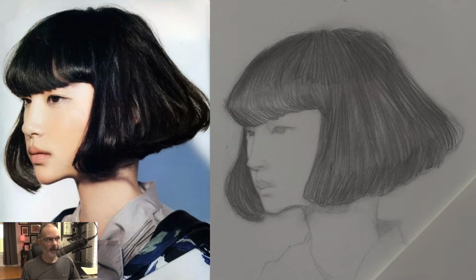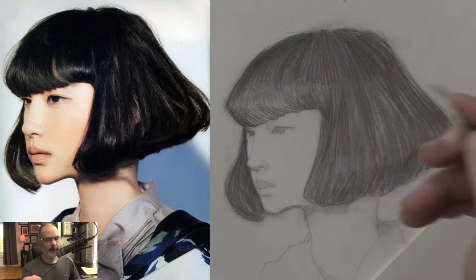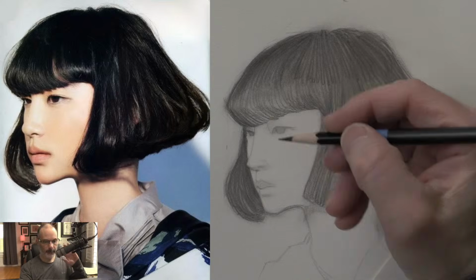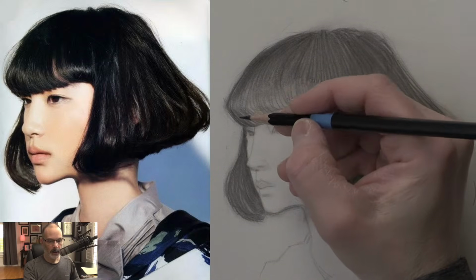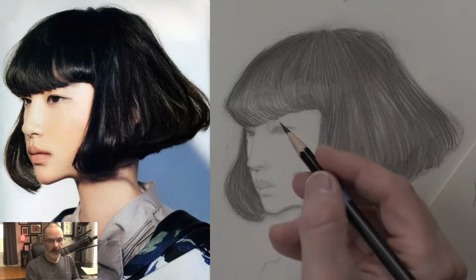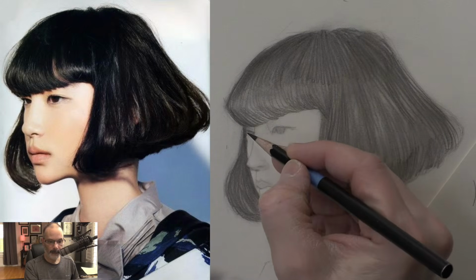Now, I'm going to say that this model, it's going to be hard to get their likeness because it's so subtle. So subtle. But I'll try. So first thing here, let's try this again.